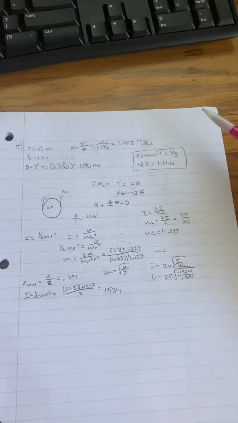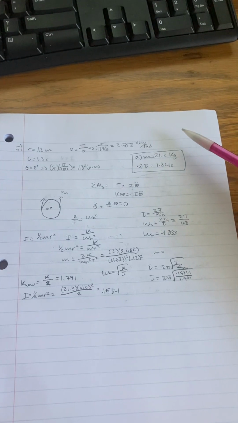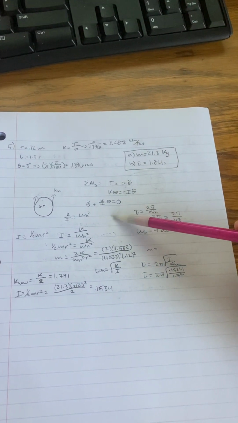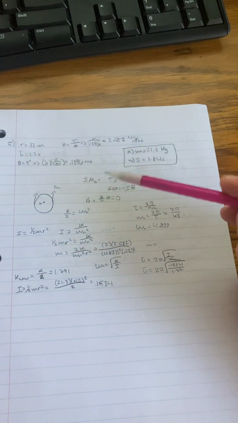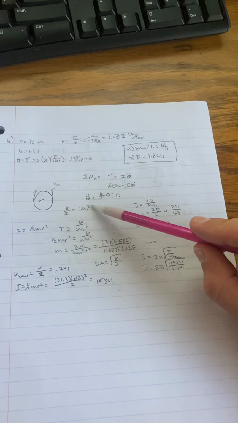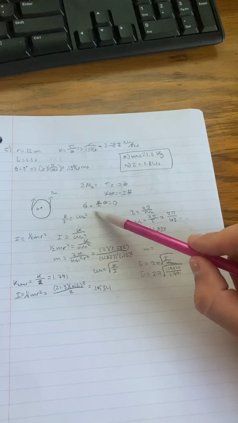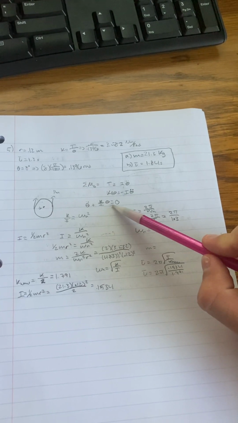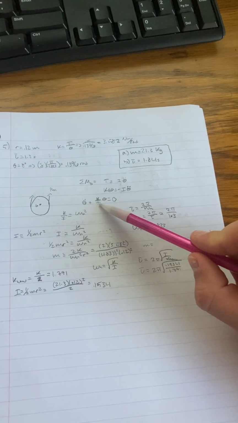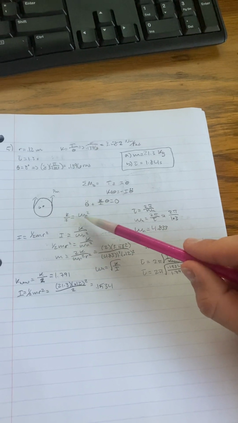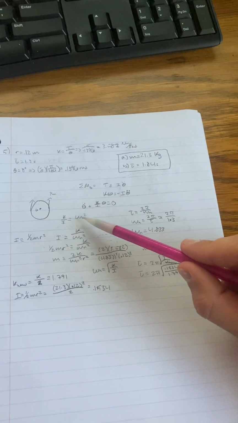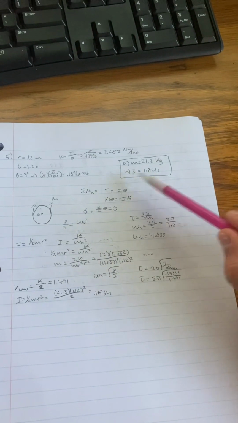Number 5, again, same thing as before. Here are all the equations I used. I just try to get everything back. I remember in the videos you talked about getting everything back to theta double dot plus k over I theta equals 0, and then you can plug things in from there because k over I equals omega n squared. And then from there you can solve for m and t.